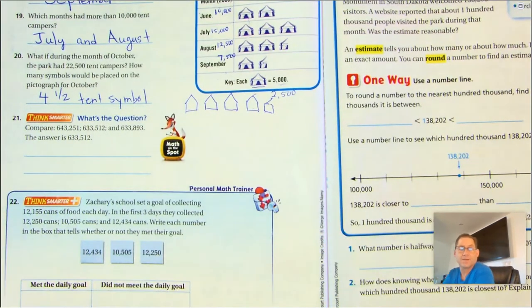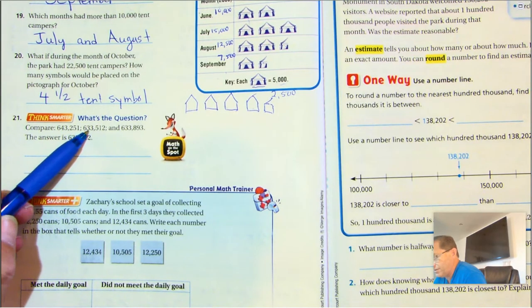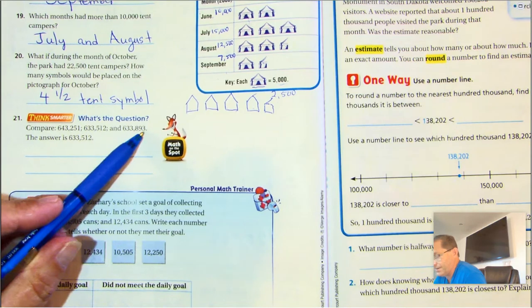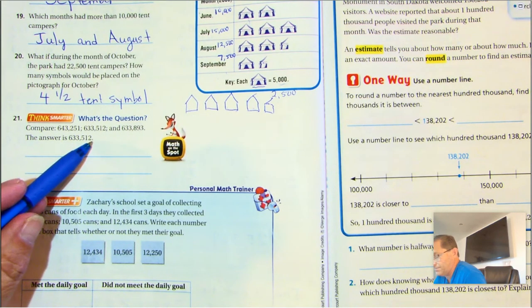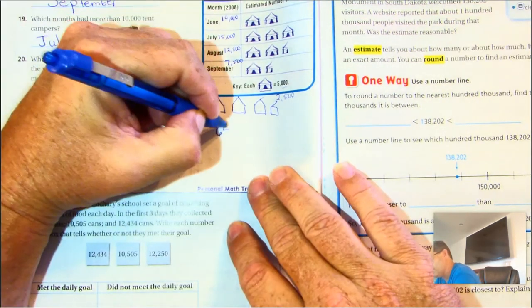And number 21. Compare 643,251, 633,512, and 633,893. The answer is 633,512. Okay, so I want to line these up by place value.